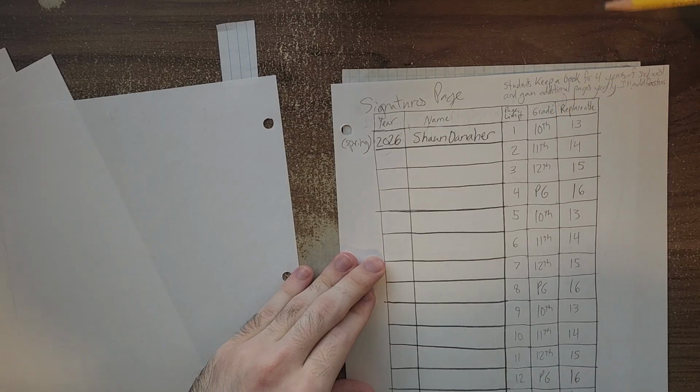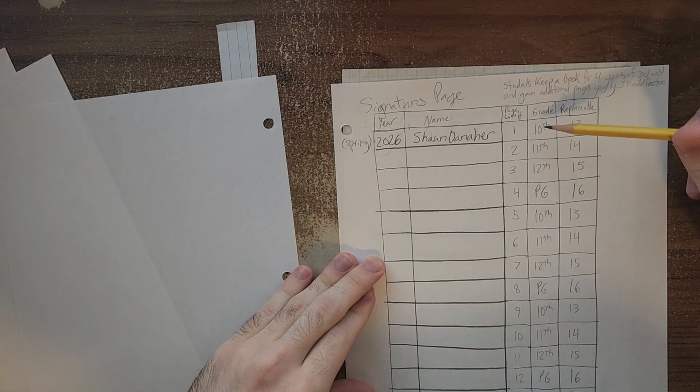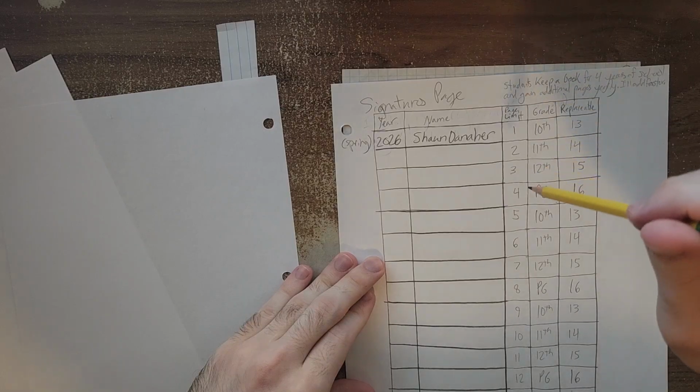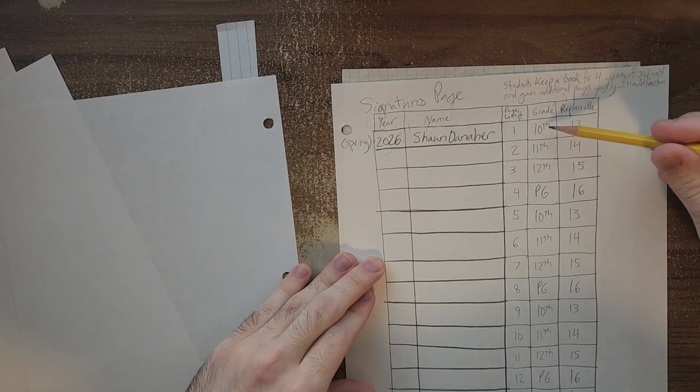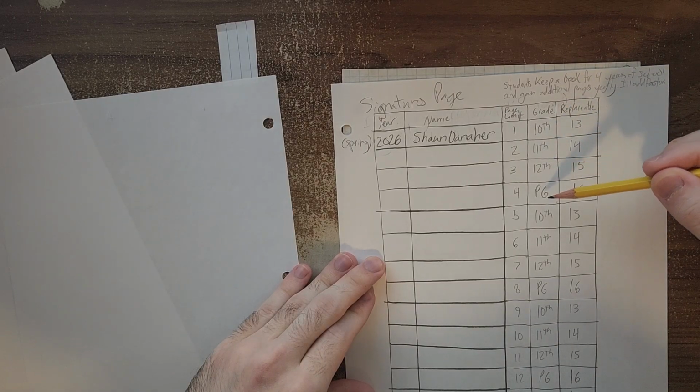Grade 10. The reason for that is not because I'm in 10th grade. Clearly that would be ridiculous, but I am going to be working on a high school version of this, as opposed to one for preschool or elementary school or middle school or whatever else. And so I'm going to switch between 10th, 11th, 12th, and PG.